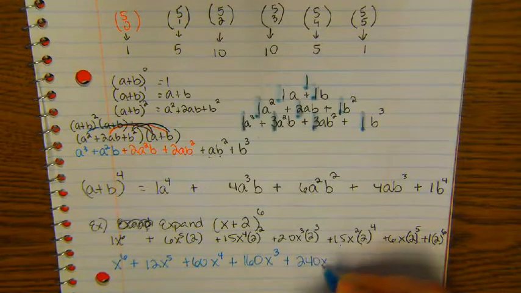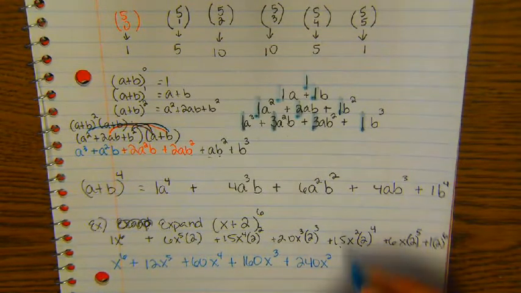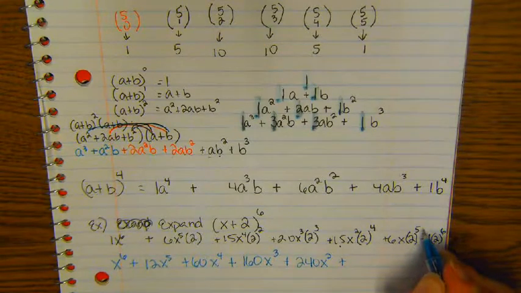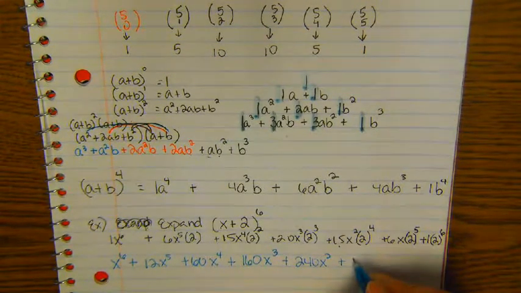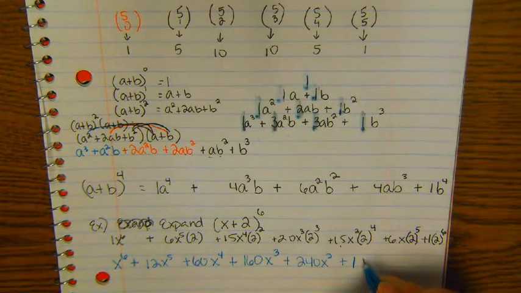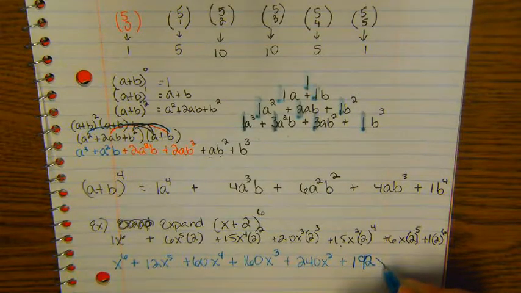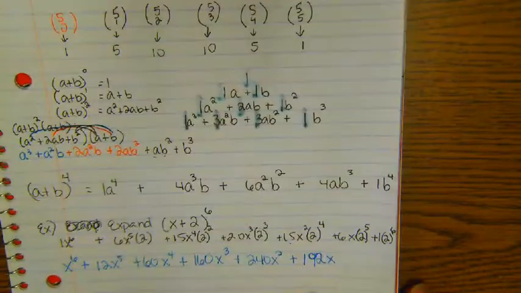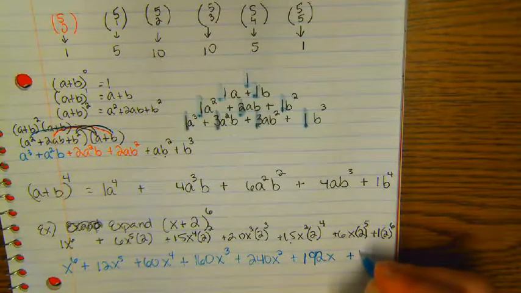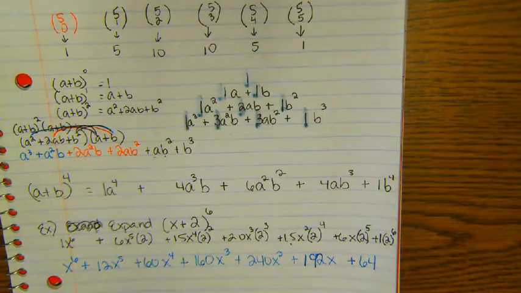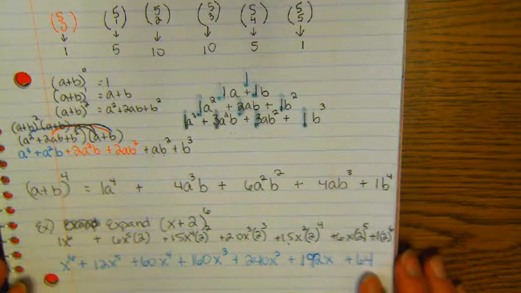Then we have 2 to the 5th times 6. So 2 to the 5th is 32. 32 times 6. Is it 192? Okay. Sorry, I started to write it because I thought it was, but... All right, and then finally 2 to the 6th times 1. So there you go. All right.